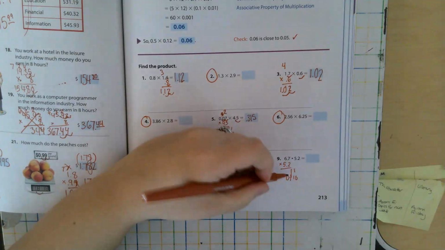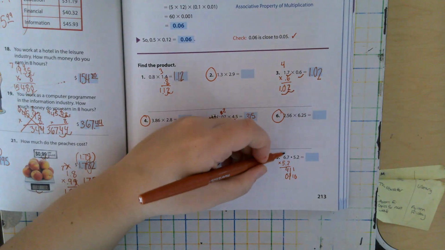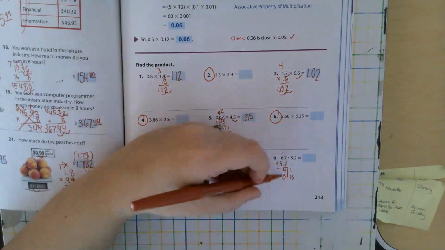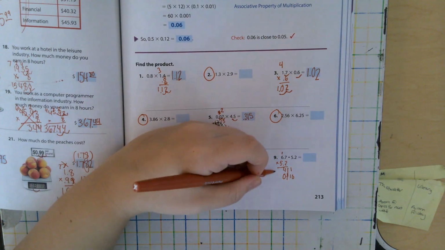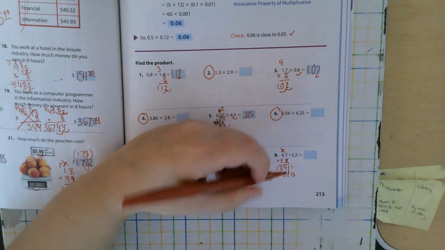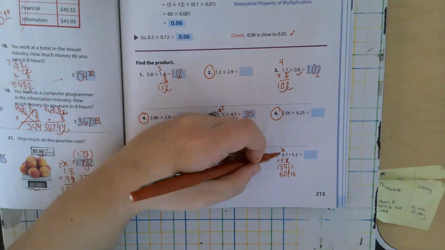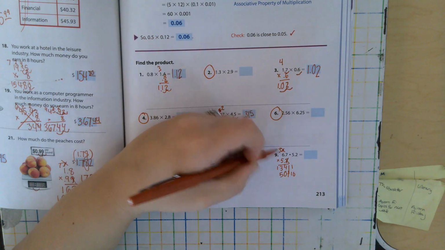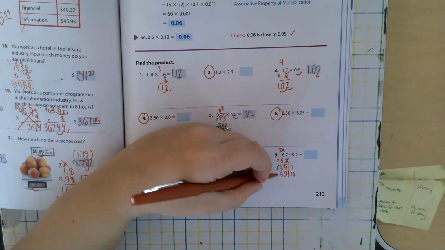7 times 2 is 14. Carry that 1 from the tens place over. 6 times 2 is 12. Plus that 1 is going to be 13. I'm done with my ones. I cross them out. 7 times 5 is 35. Carry the 3. 6 times 5 is 30. Plus 3 is going to be 33.